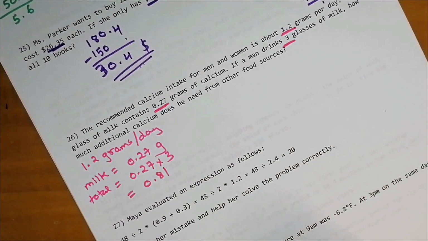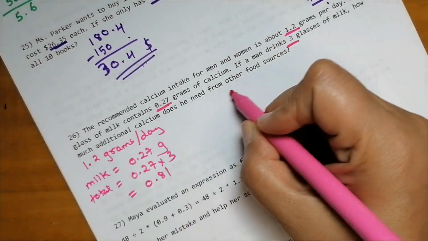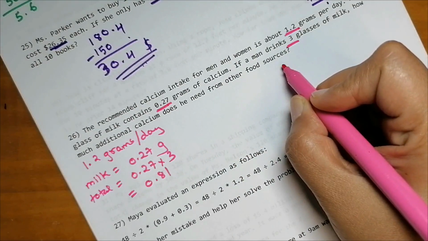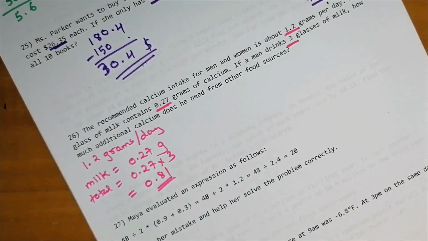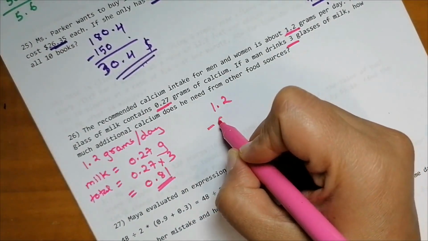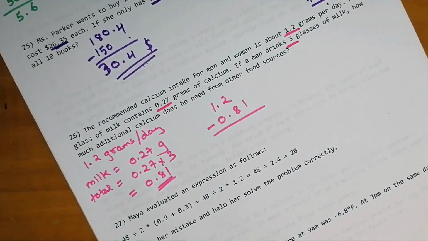Now, the need is 1.2. How much additional calcium does he need from other food sources? From the 3 glasses of milk, this is what a person is getting, but the requirement is this. So how much more do you need? You subtract this here. We put 0 here.